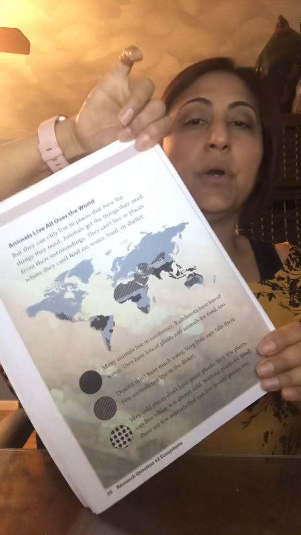Animals live all over the world. So this is an image of our world. But they only live in places that have the things that they need. Animals get the things they need from their surroundings. They can't live in places where they can't find air, or food, or water and shelter. Many animals live in rainforests.